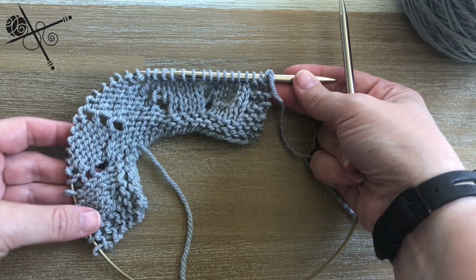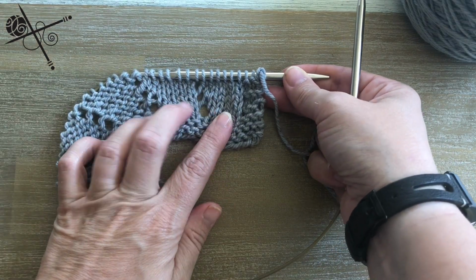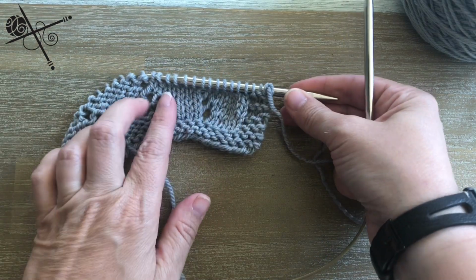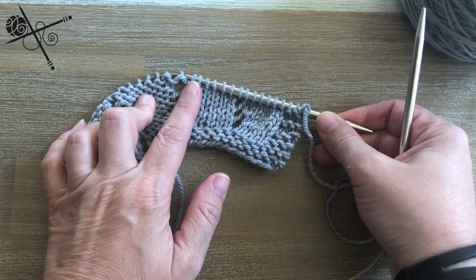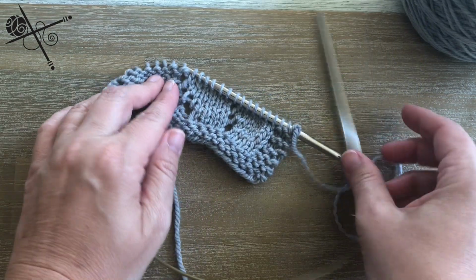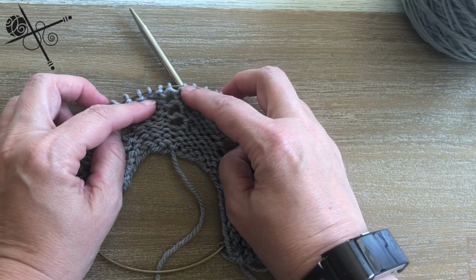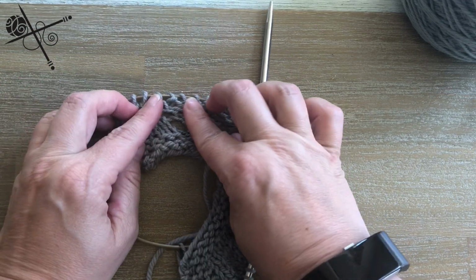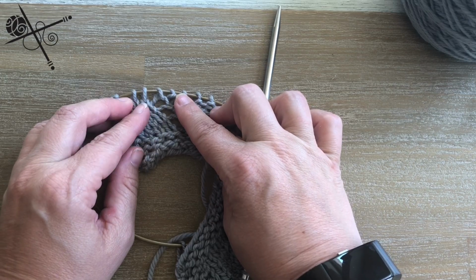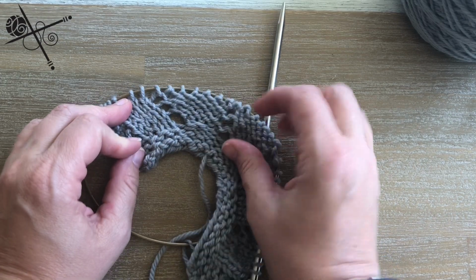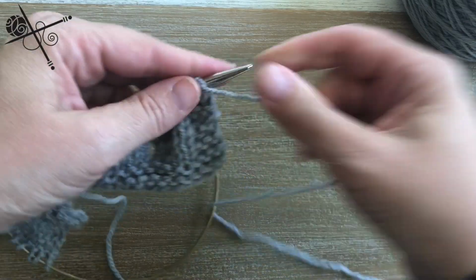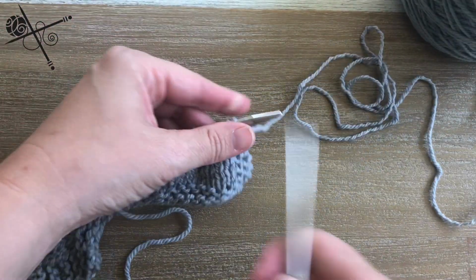The first one is a yarnover between 2 knits, and that's right here. The second will be a yarnover going from a knit to a purl, right here. Then the third one will be from purl to purl, right here. And the last one will be coming from a purl to a knit. And all of these have different ways of executing. So let's go ahead and get started here.